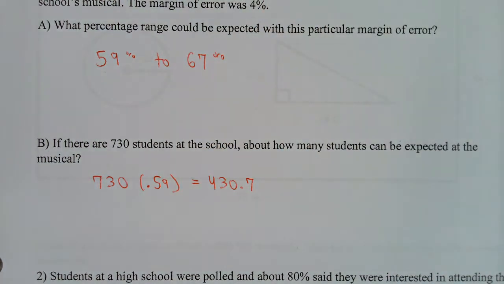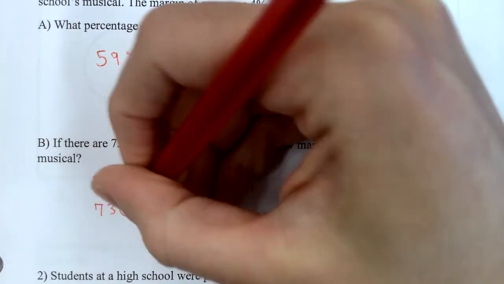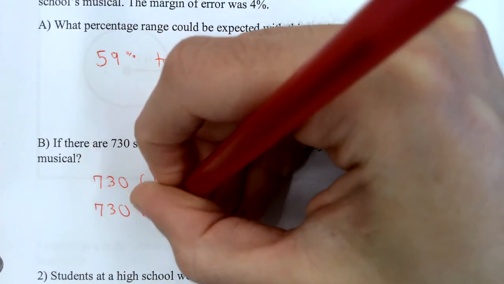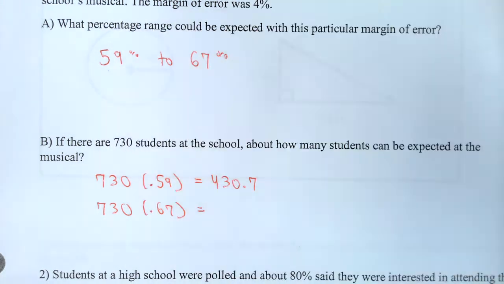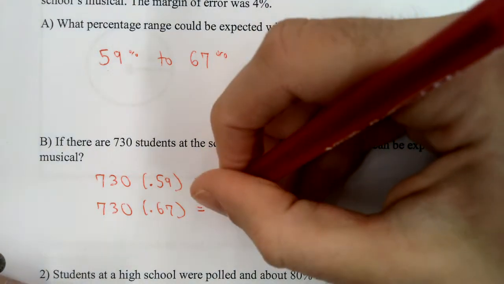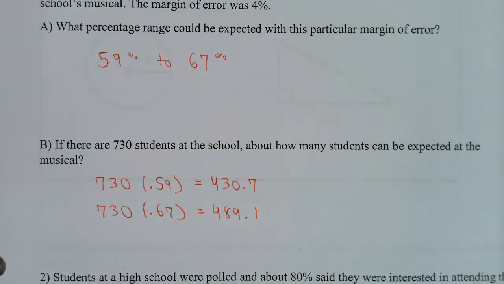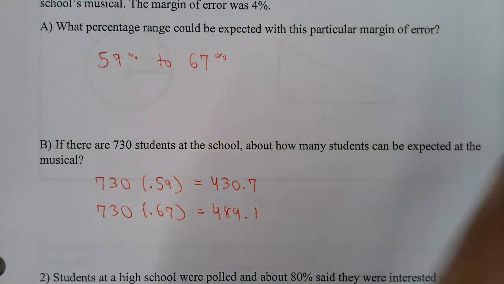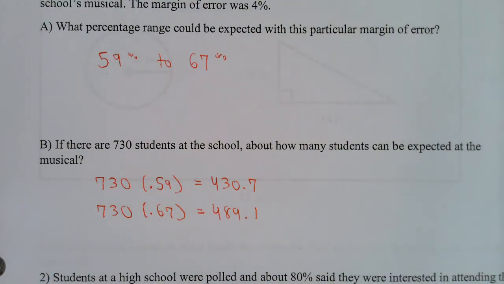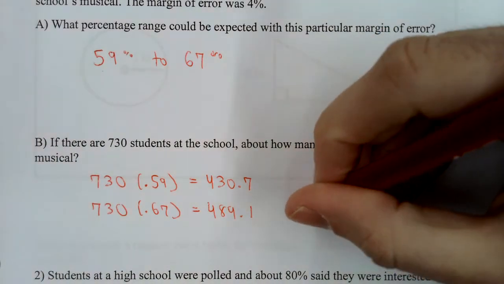And then we're going to take 730 and multiply it by 67%. Okay, so again, the 2 answers from part A. And that's going to give you 489.1. So I'll just round both of those for my final answer. I'll say about 431 to 489 students. That's how many you expect to attend.